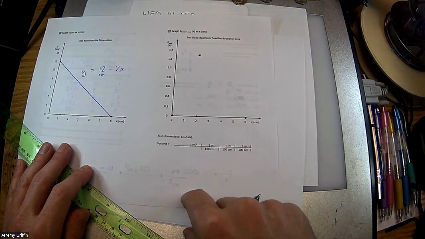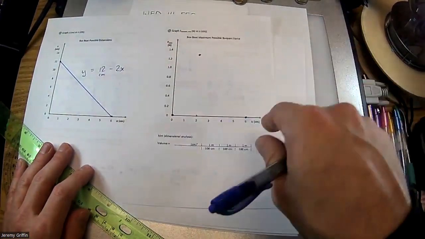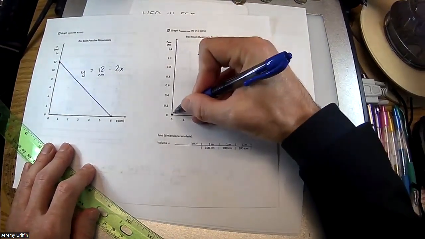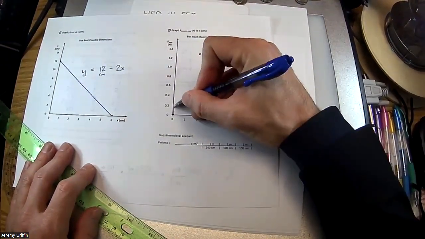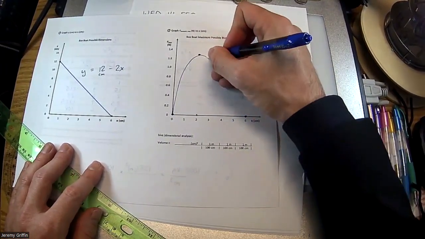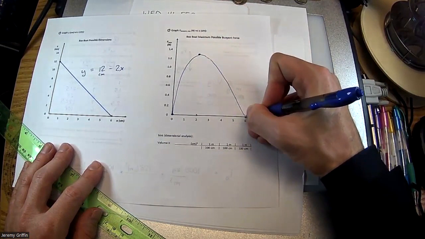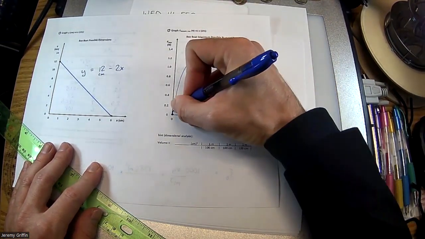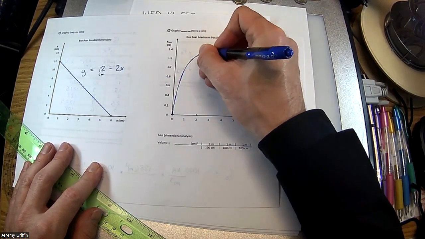Now, you could plot a bunch of other points. So some of you guys may have done that. Here's that. Overall, it's going to create this sort of an upside down looking curve, which again is not a parabola. It's not a parabola. But some kind of upside down curve that maximizes at the top.